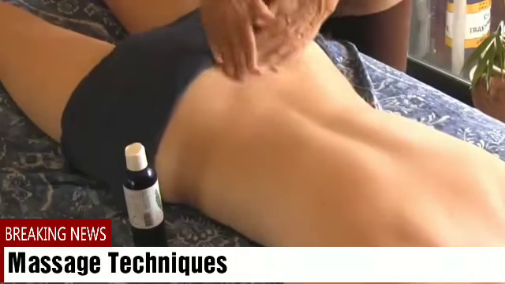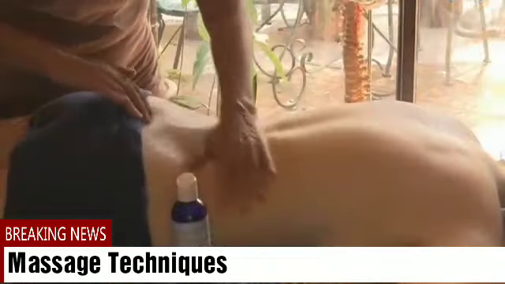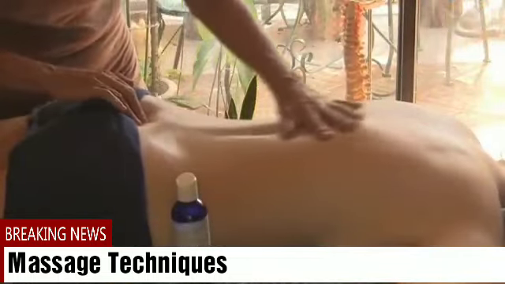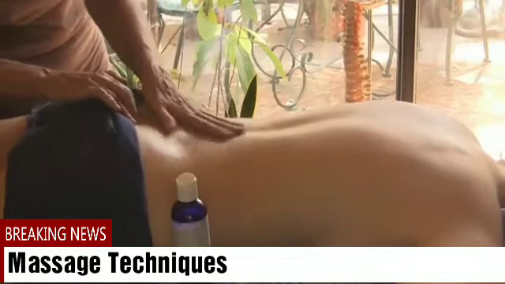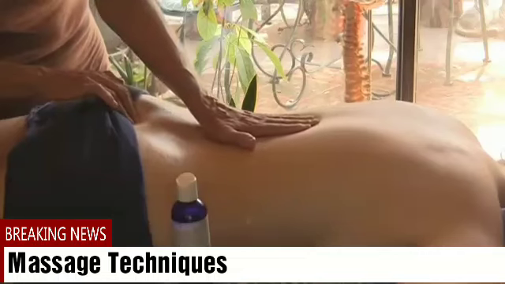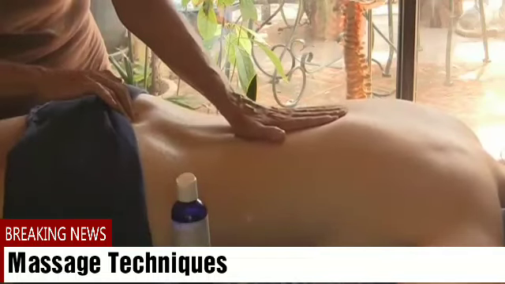I also check the position, of course, of the sacrum and the occiput, as well as the spheno-basilar junction, because I think that is key to alignment.